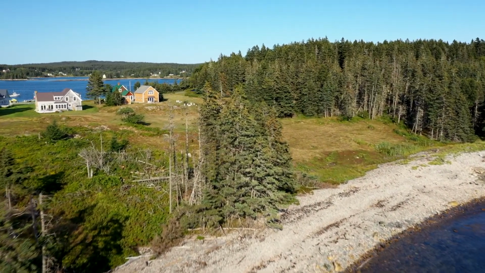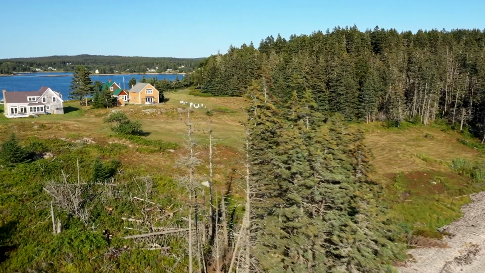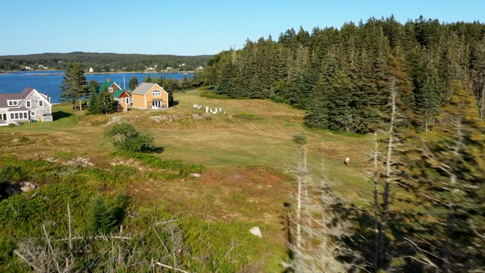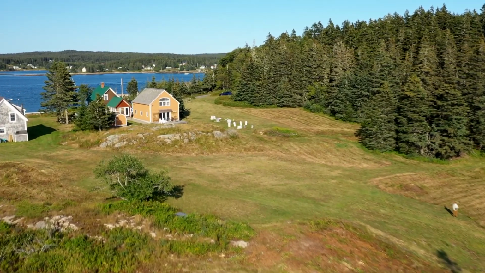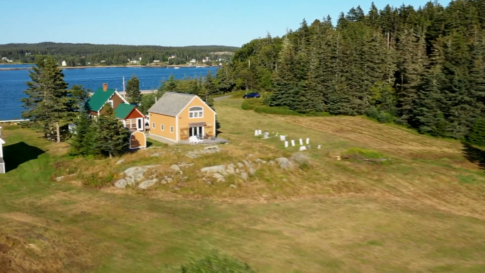This was a shot that I did for the folks who live in that charming little house. I'm going to skirt by this tree very carefully. Don't want to fly into the tree. They asked me to do some photography of their home. And I figured, well, I got the drone in the air, I'm going to shoot some video too.